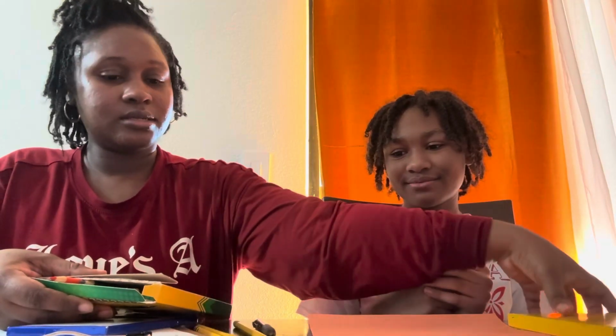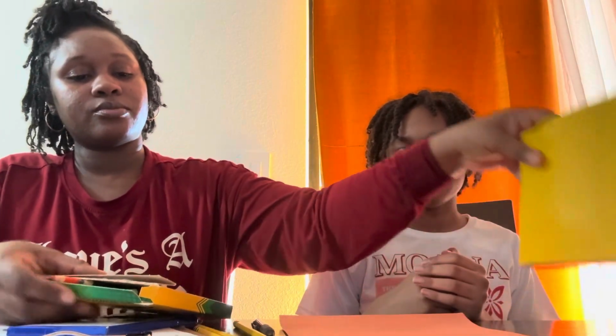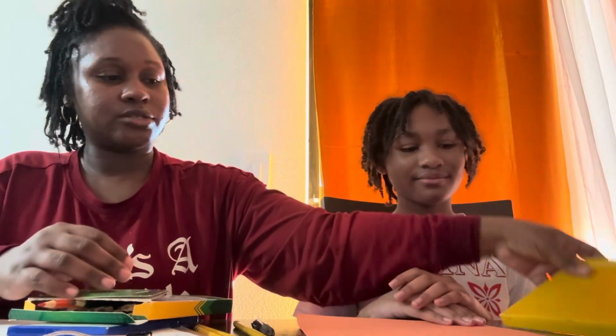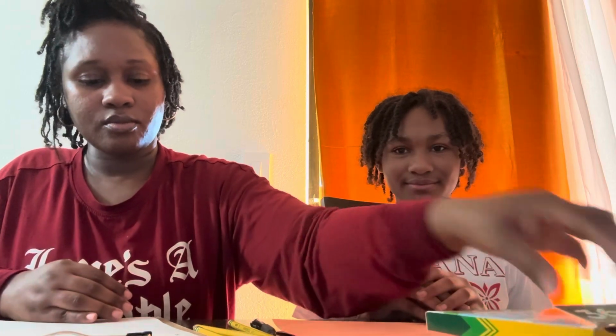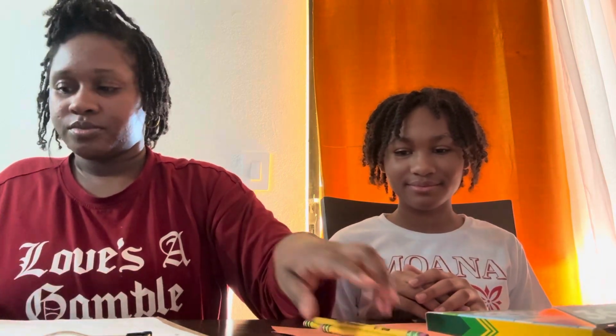And we have color pencils, we have some more color pencils, pens and pencils, markers, art paper, scissors, and then we have our paper and pencils to write, answer our questions and our reflection.